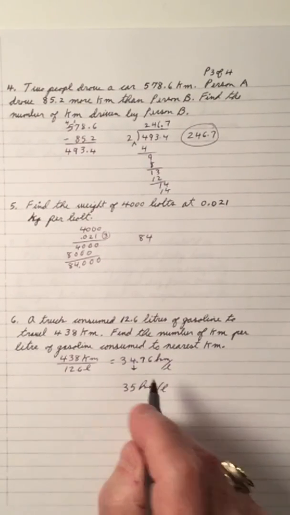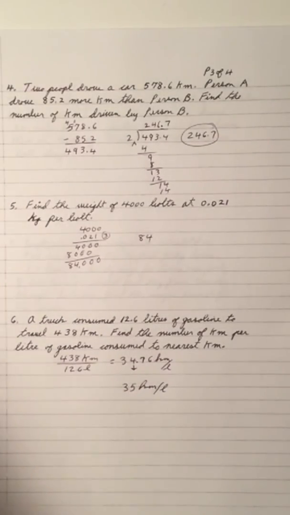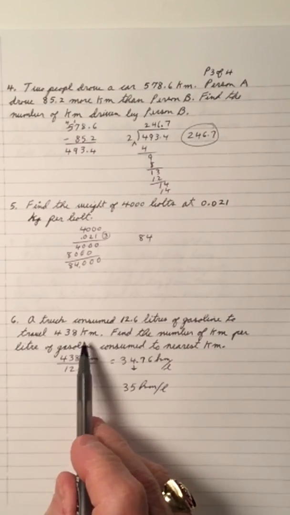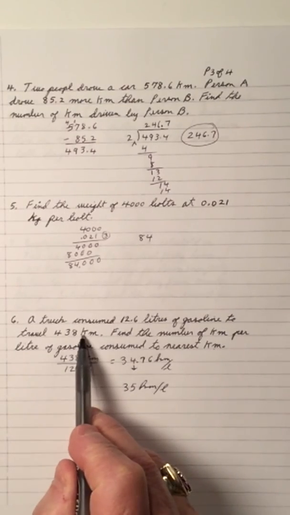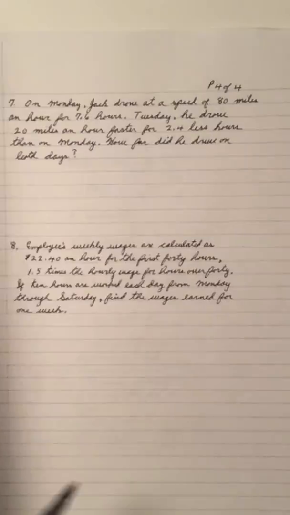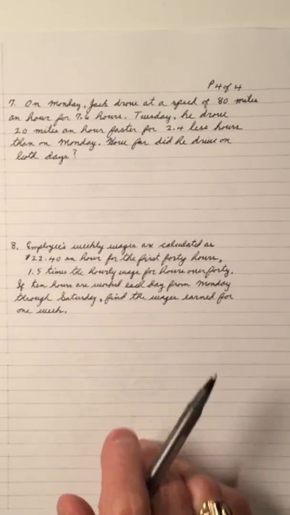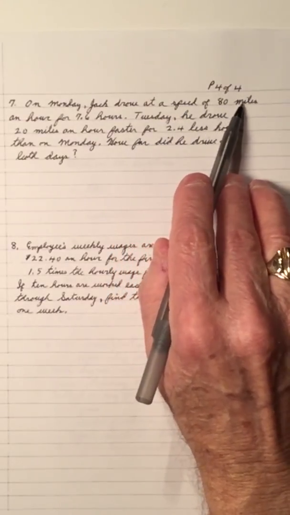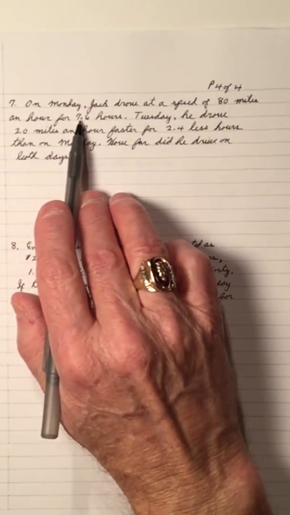So 35 kilometers per liter. Again, rounding it off, but it's important to know that I said kilometers and kilometers, so I didn't have to make any changes.